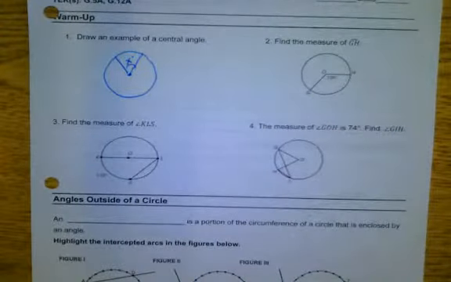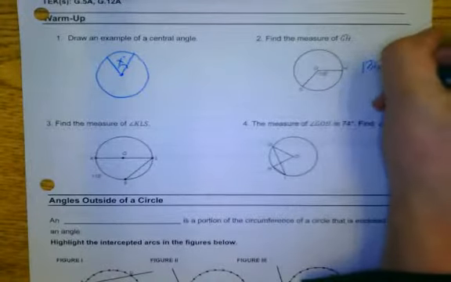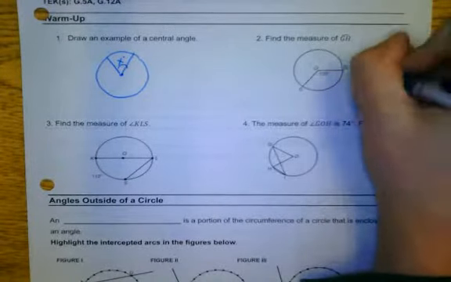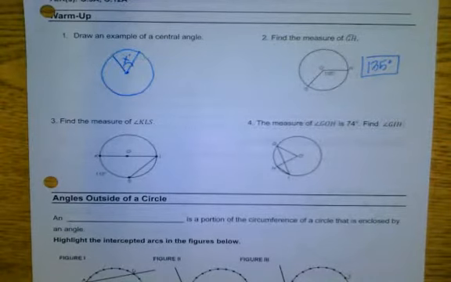Okay, for number two, finding the measure of GH. Is GH a minor or a major arc? Minor arc. Okay, so what is the measure of GH? 135 degrees. And how did you know that it was 135 degrees? Because the central angle is the same measure as its minor arc.